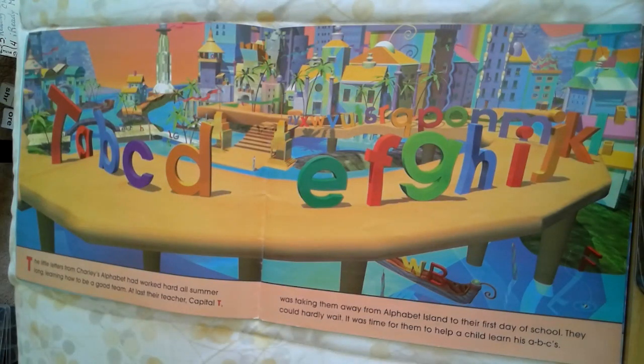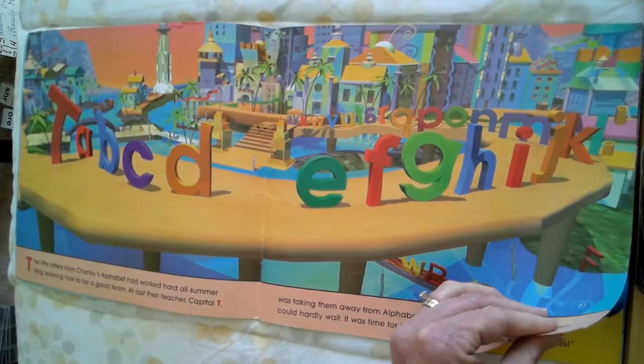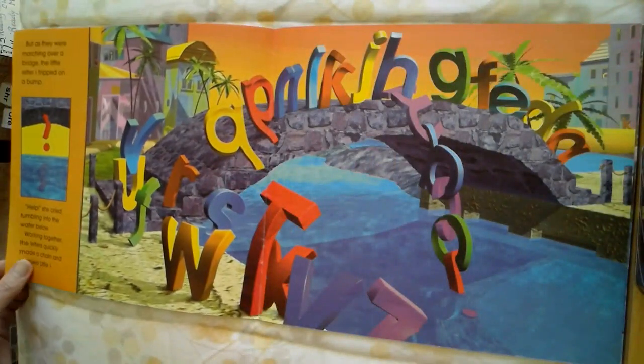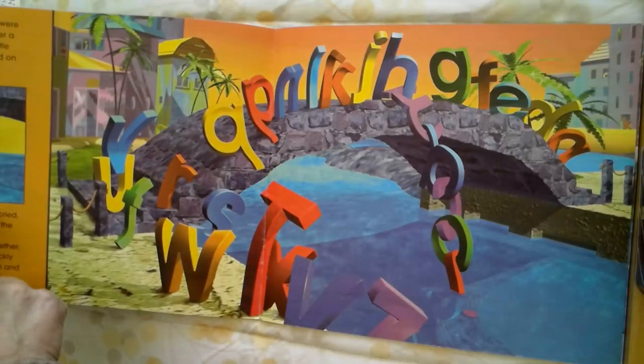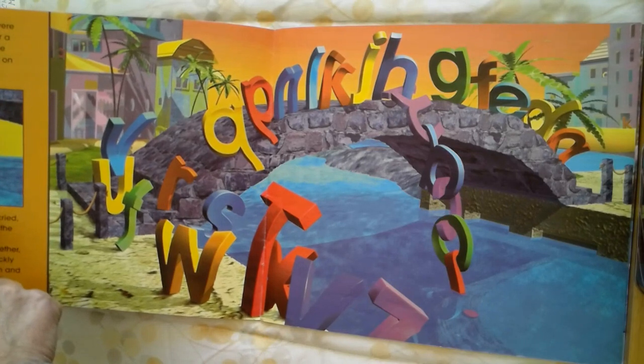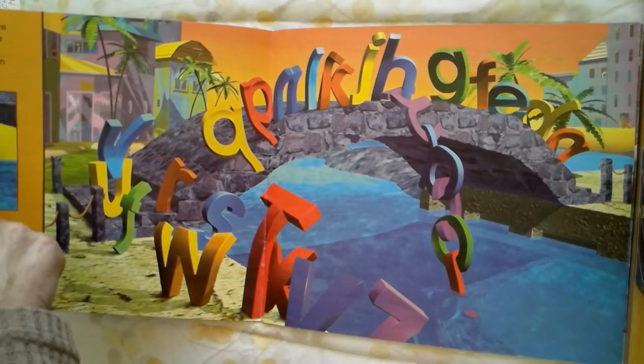Capital T was taking them away from Alphabet Island to their first day of school. They could hardly wait. It was time for them to help a child learn his ABCs. How interesting.